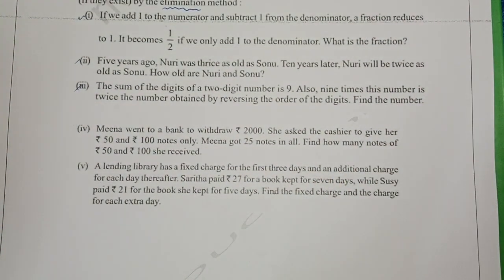The first subdivision says that if we add 1 to the numerator and subtract 1 from the denominator, a fraction is reduced to 1. It becomes 1 by 2 if we add 1 to the denominator.